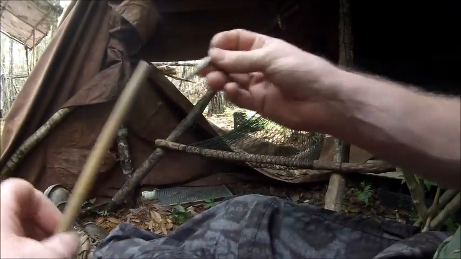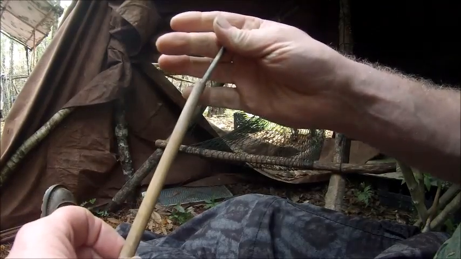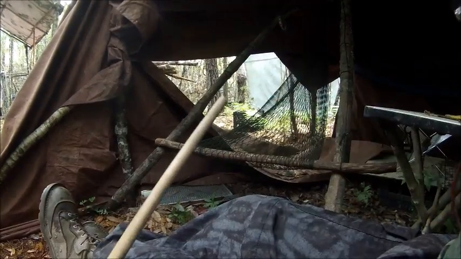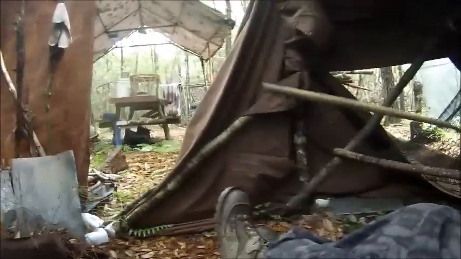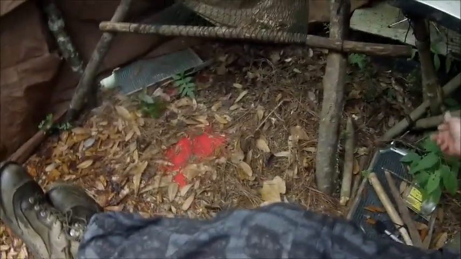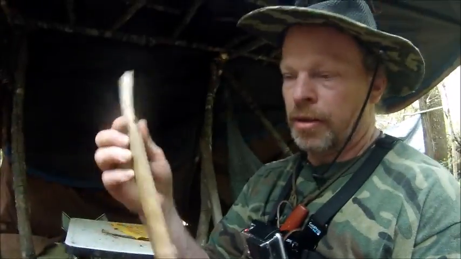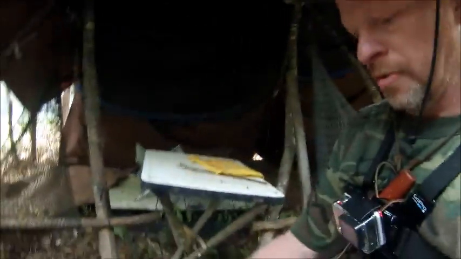And what I did is I just made bamboo shoots, put that in there, close it up, and I could put this underneath here. I got a couple of them. See, here's a big one I made, and some bushcraft lighter.